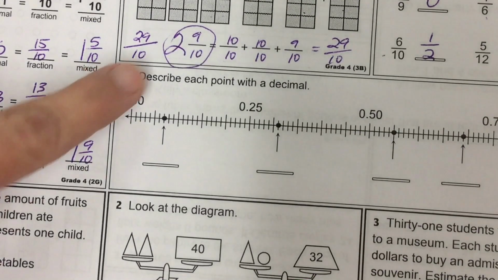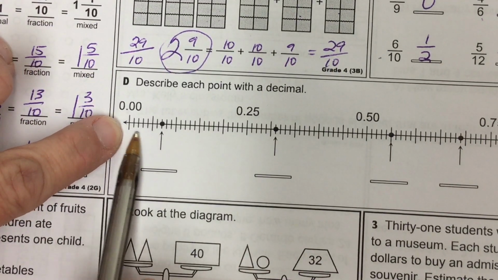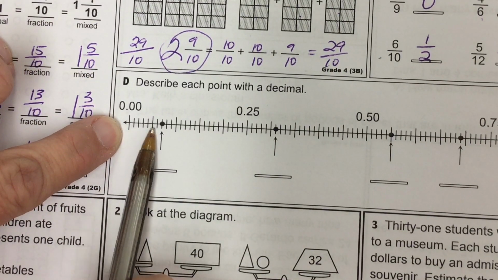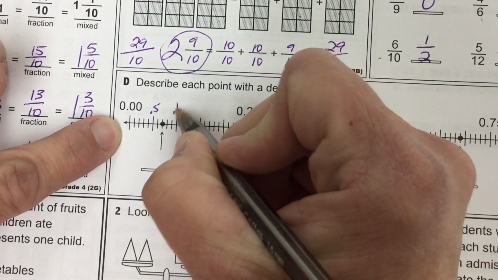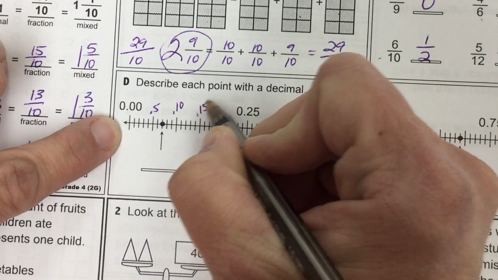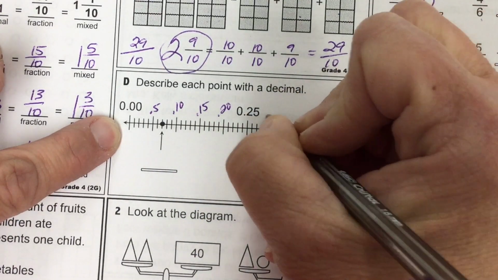D, describe each point with a decimal. Well, if you're looking 1, 2, 3, 4, 5, that's 5 tenths. So that would be 10, 15, 20, 25.